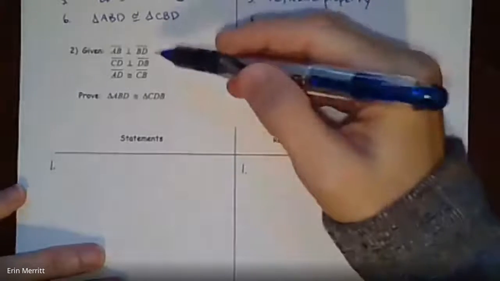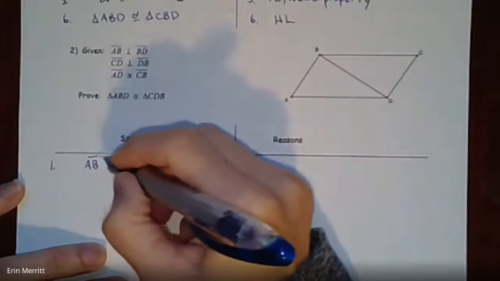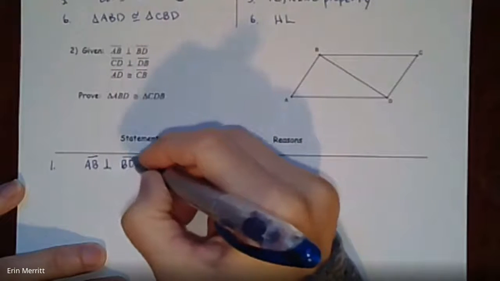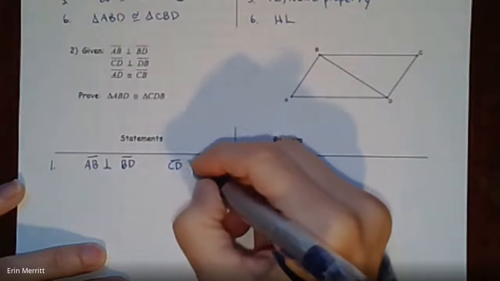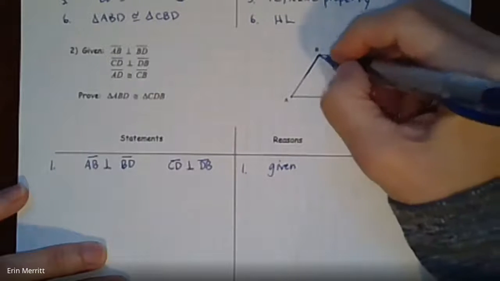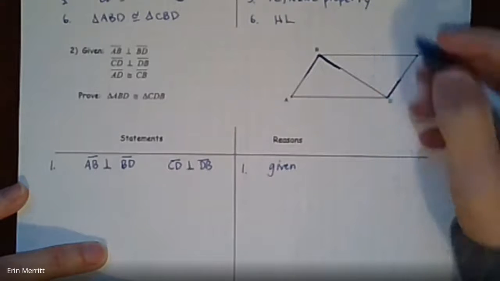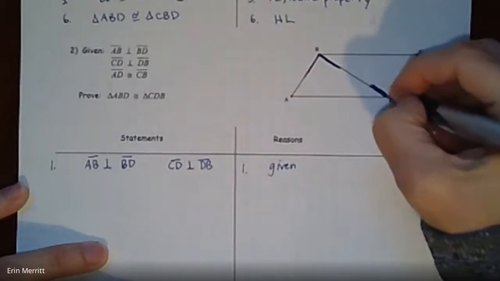All right. So we've got our givens, but the first two givens are both talking about perpendicular. So let's put those together. So AB is perpendicular to BD, and then CD is perpendicular to DB. All right. Given. Let's go mark that in the picture. So AB is perpendicular to BD, and CD is perpendicular to DB. Okay, you can see those right angles forming in there.